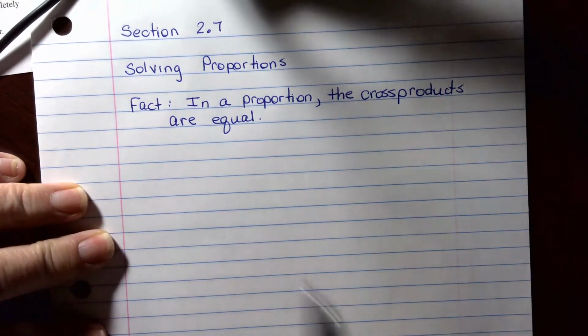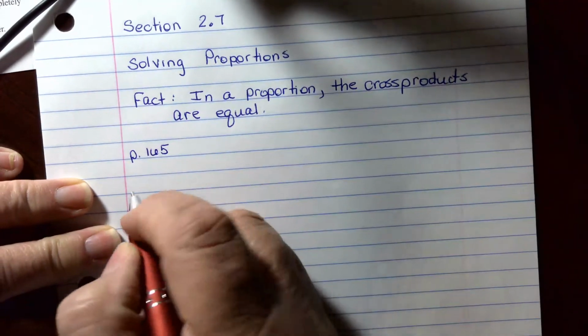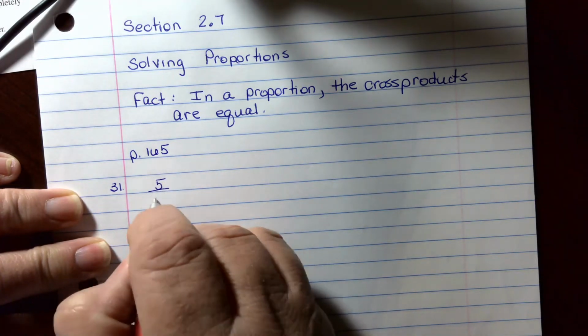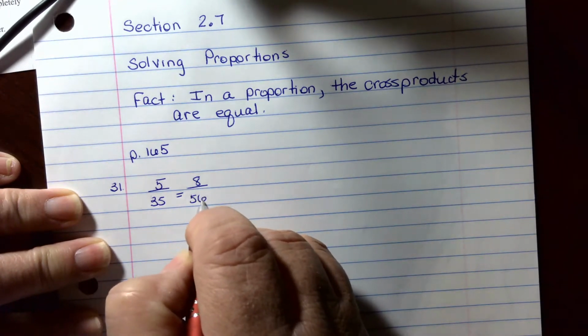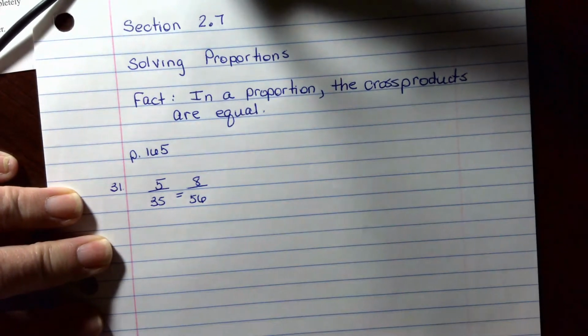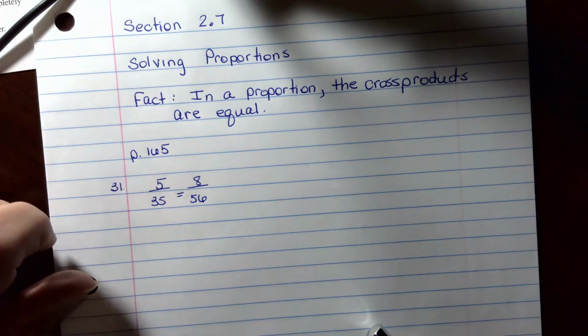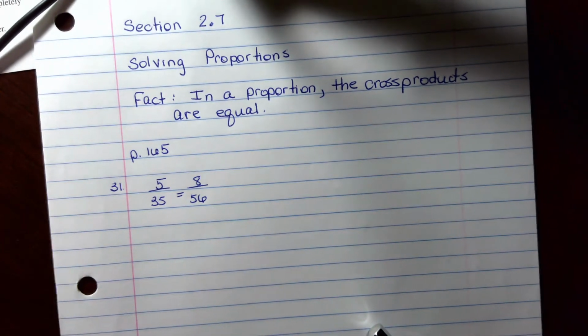So I am on page 165, and I'm looking at problem number 31, which has 5 over 35 equals 8 over 56. Now, a proportion is a statement of two ratios being equal. That is, two fractions, so to speak, being equal. That makes it a proportion. And so the question on this problem is to determine whether or not this is a true proportion.